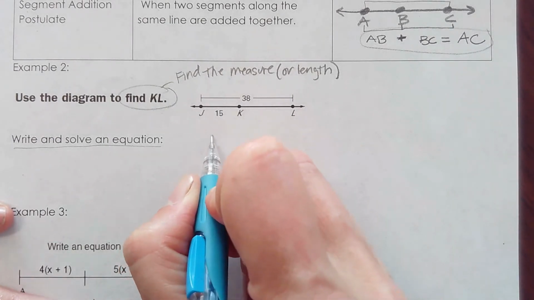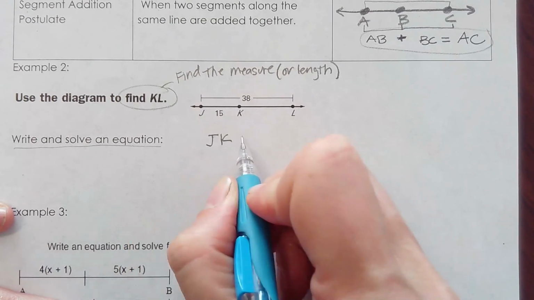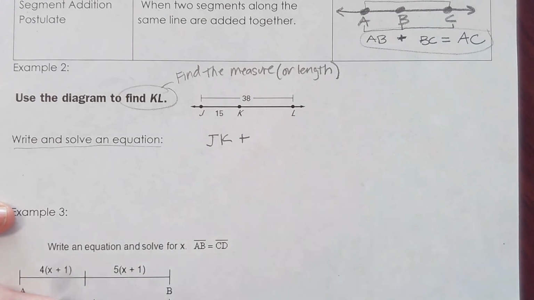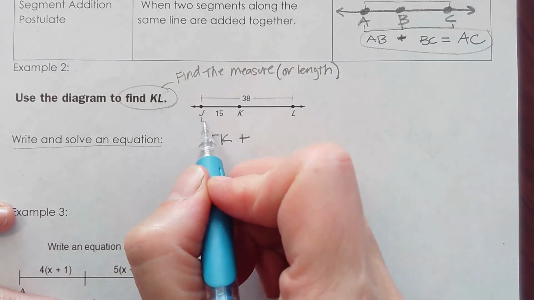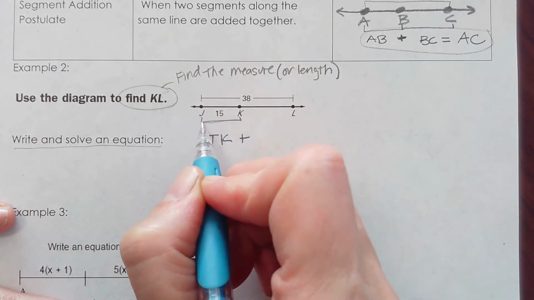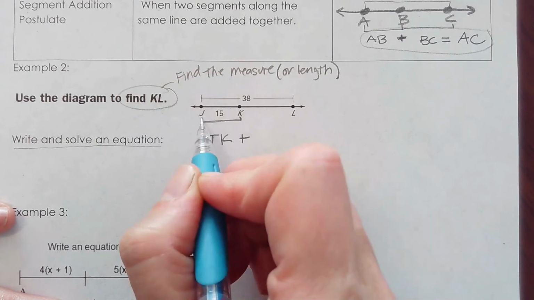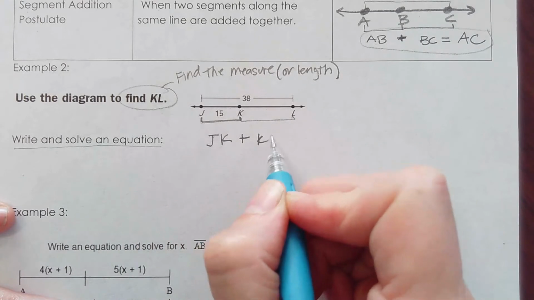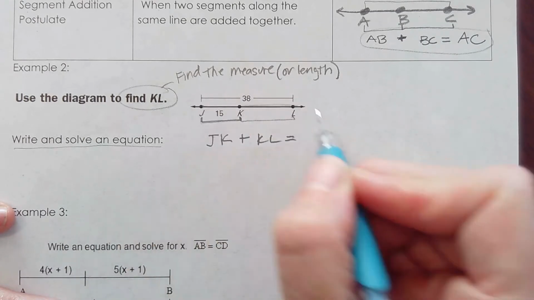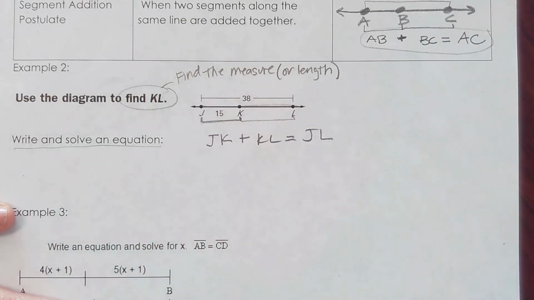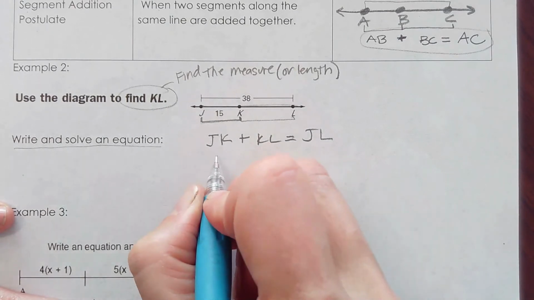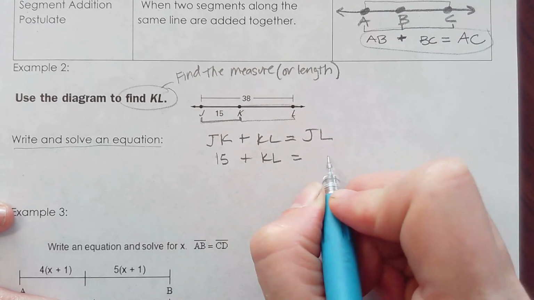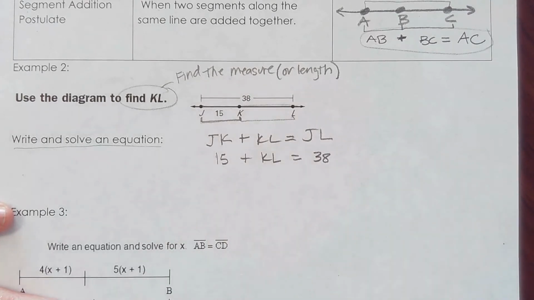And it's important that you get used to doing this because in geometry, you have to set up a lot of your own equations. And so we should start with the little ones while they're easy, getting used to doing that. All right, so segment addition postulate says that segment JK plus segment KL has to equal segment JL. All right, so JK is 15, KL we're trying to find, JL is 38.